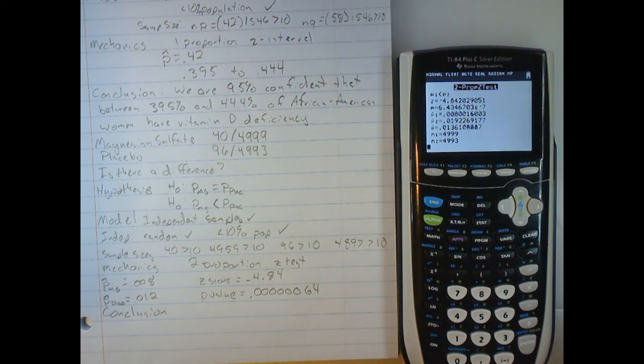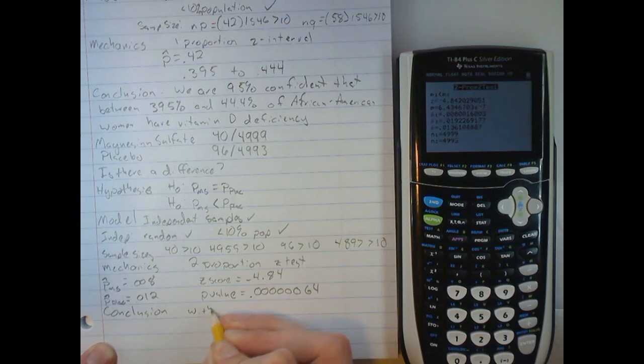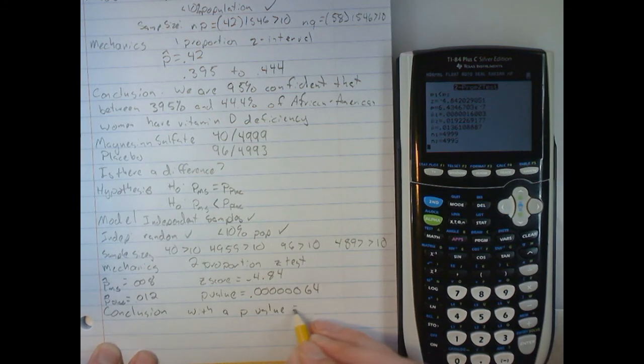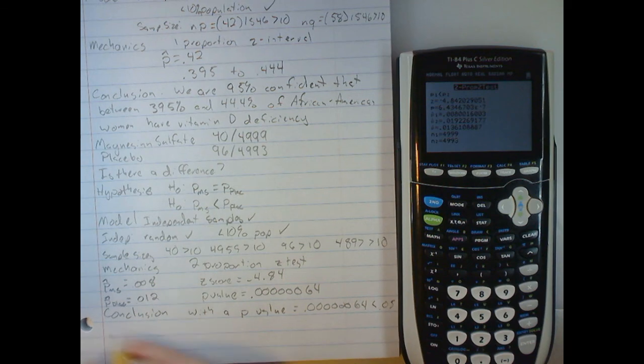That leads us to our conclusion. So with a p-value of 0.00000064 is less than 0.05, we reject the null hypothesis.